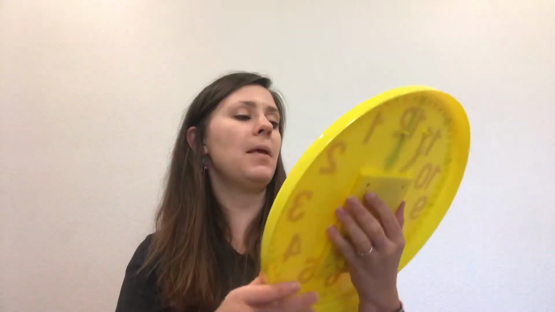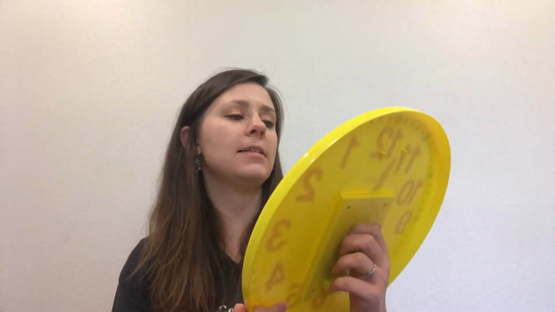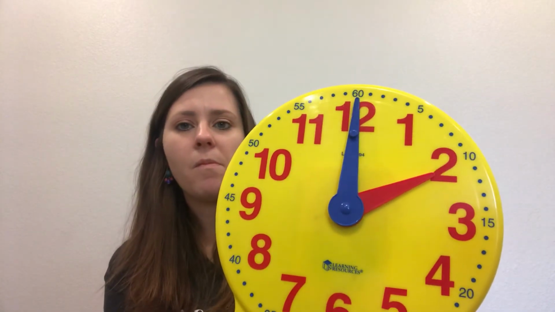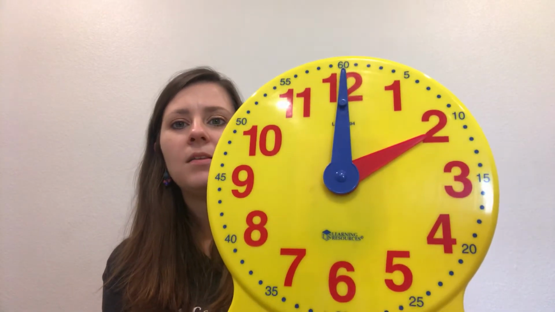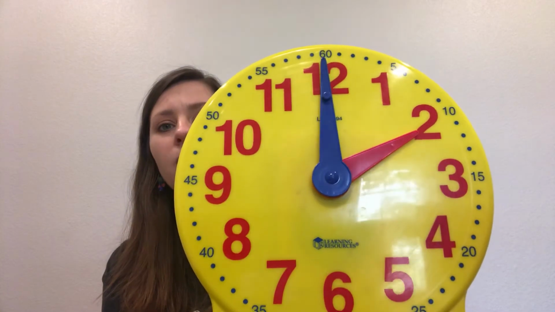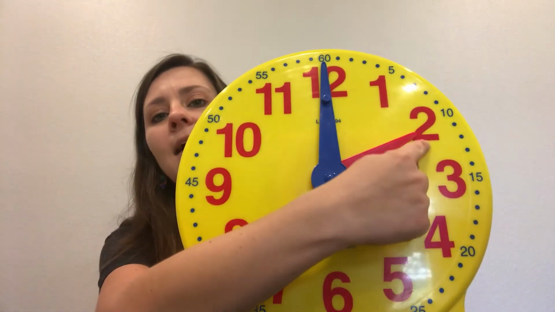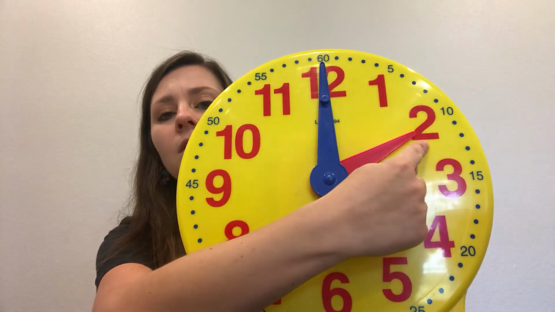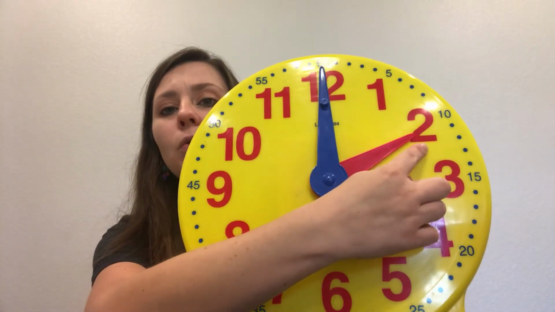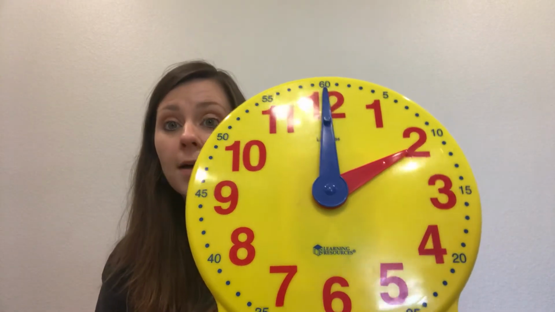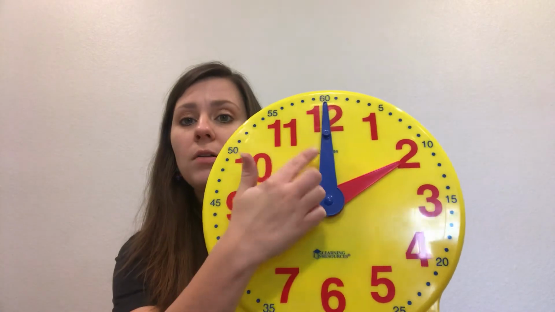Okay, so let's start by practicing telling time with a few different times. Let me make one on my clock here. What time is on my clock? Remember, you're going to check your hour hand first. The hour hand's the short hand. It's pointing at 2, so this time is 2. The minute hand points straight up at 12. Remember, that stands for o'clock. So it is 2 o'clock.